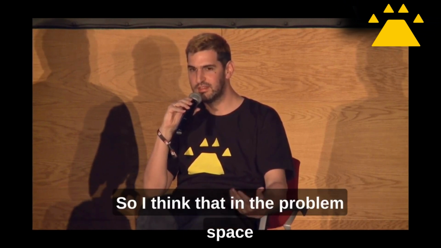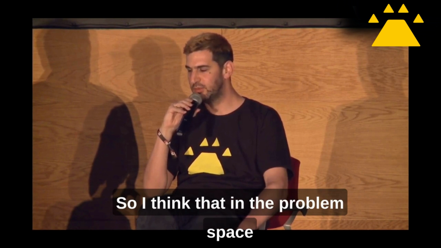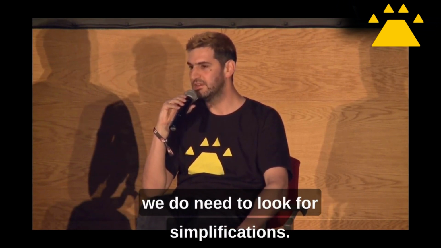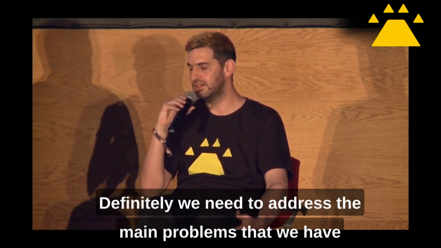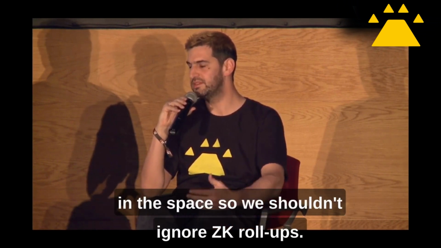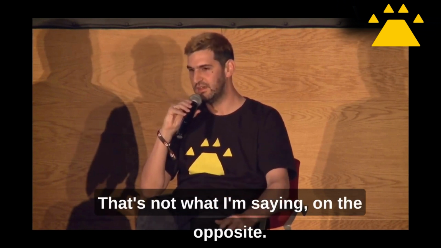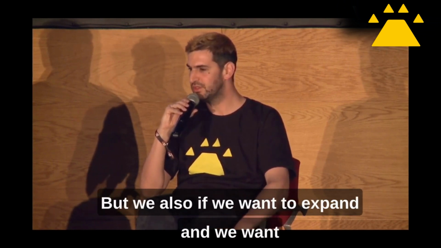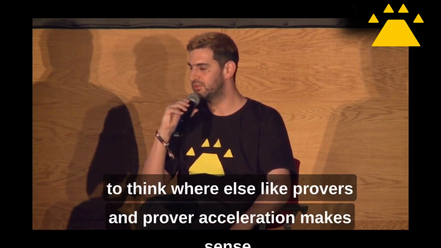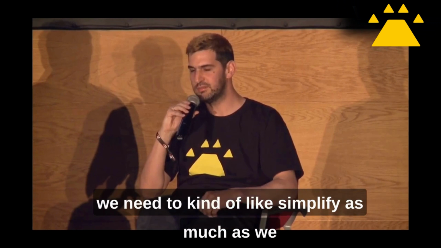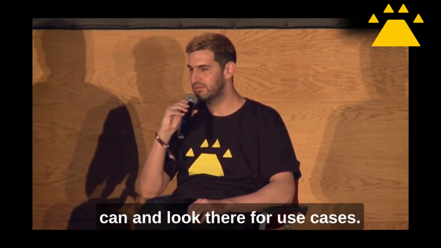So I think that in the problem space, we do need to look for simplifications. Definitely, we need to address the main problems that we have in the space, so we shouldn't ignore ZK rollups. That's not what I'm saying. On the contrary, but if we want to expand and think where else provers and prover acceleration make sense, we need to simplify as much as we can and look for use cases.